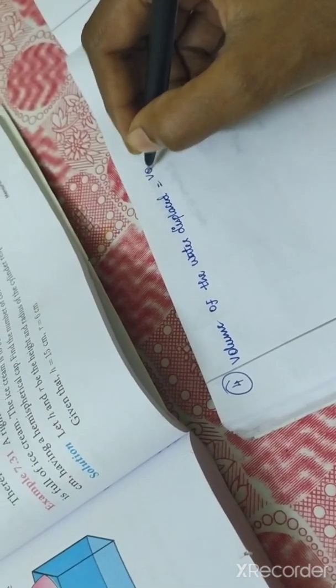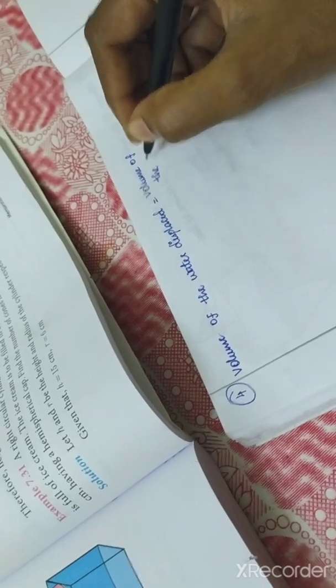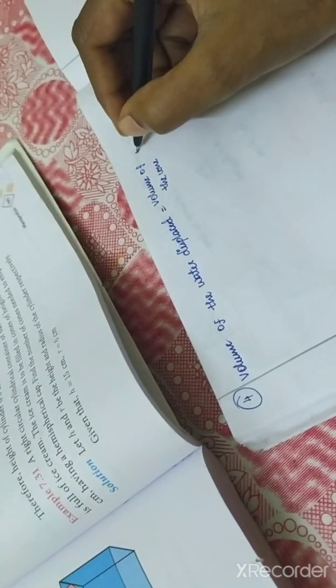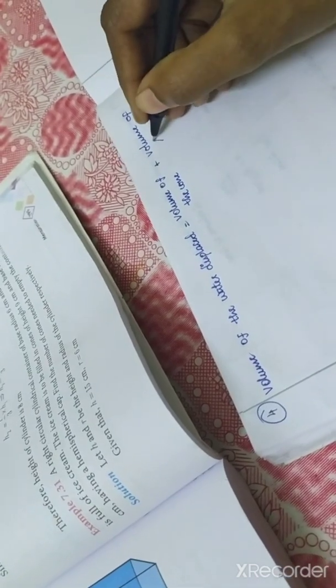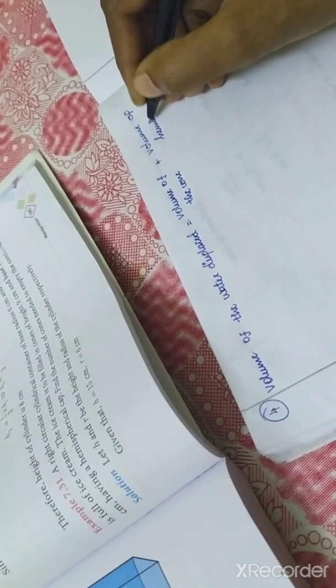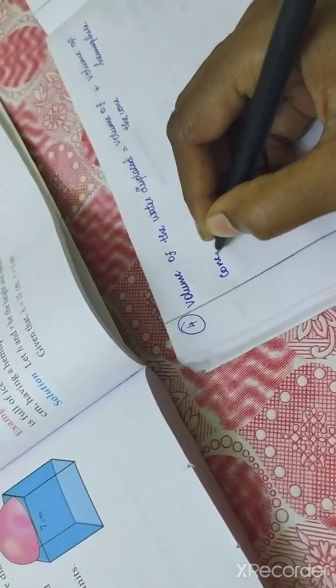Volume of the water displaced is equal to what? Volume of the cone plus volume of the hemisphere.